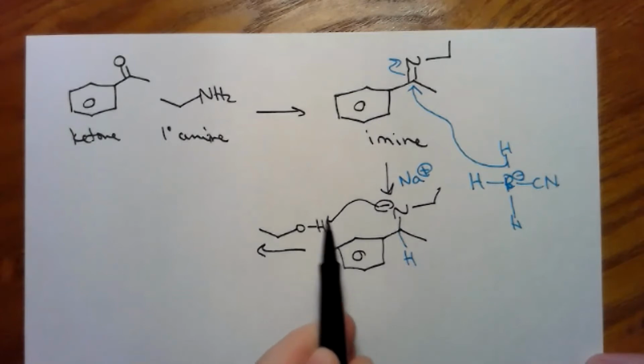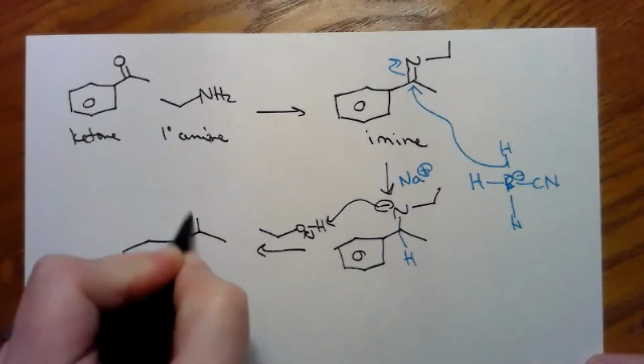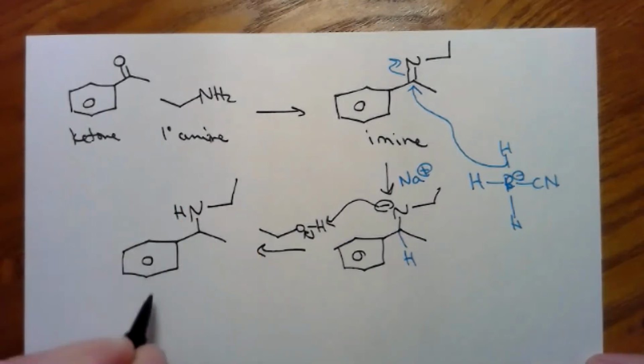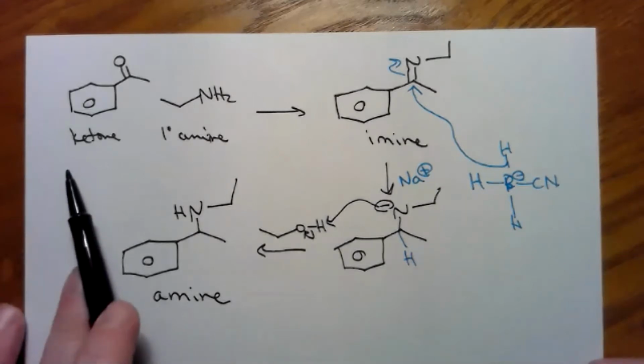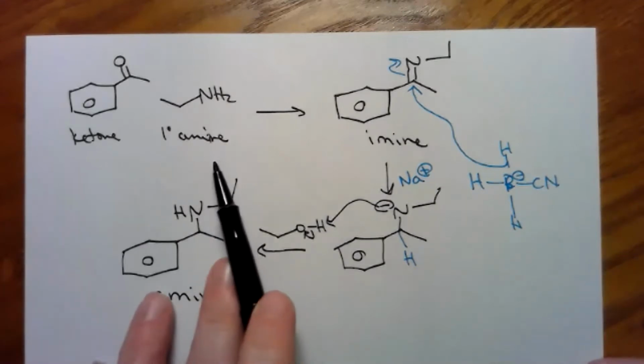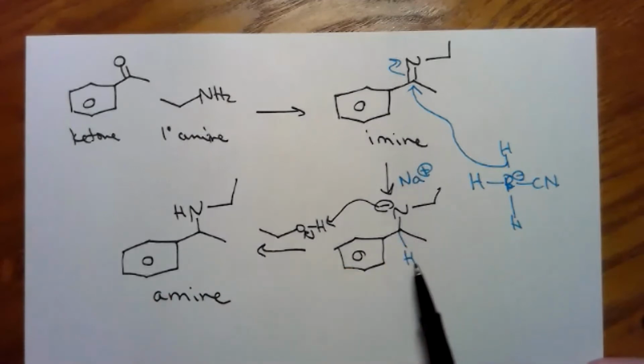So ethanol is there to protonate your nitrogen, make sure you have a neutral compound in the end, a neutral amine, A-M-I-N-E. The reductive amination starts out with a ketone or aldehyde and a primary amine, goes through and makes an imine, and that imine gets reduced to finally make you an amine product.